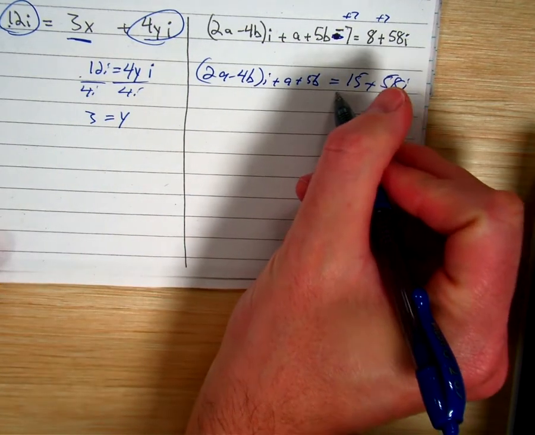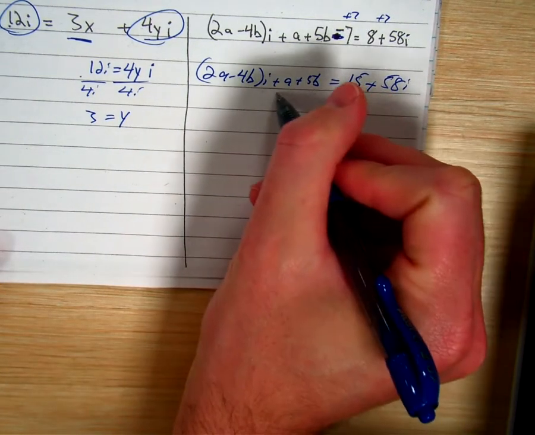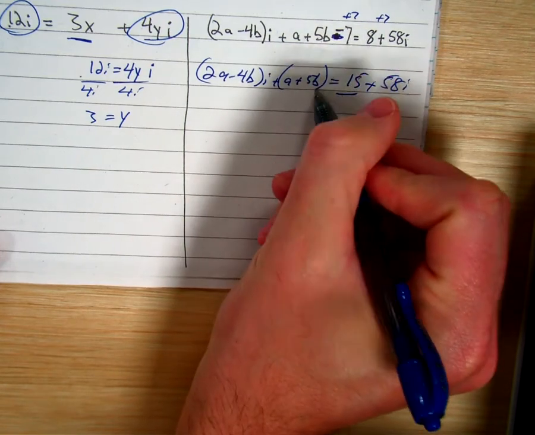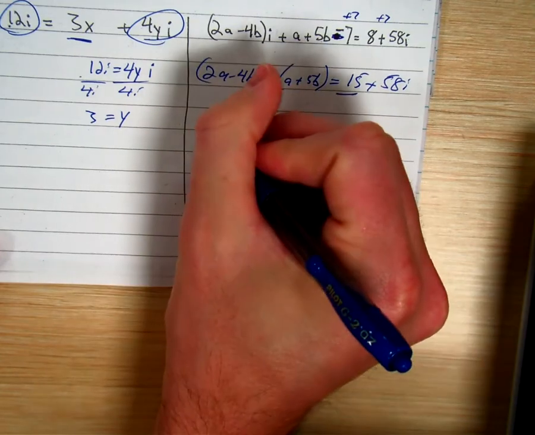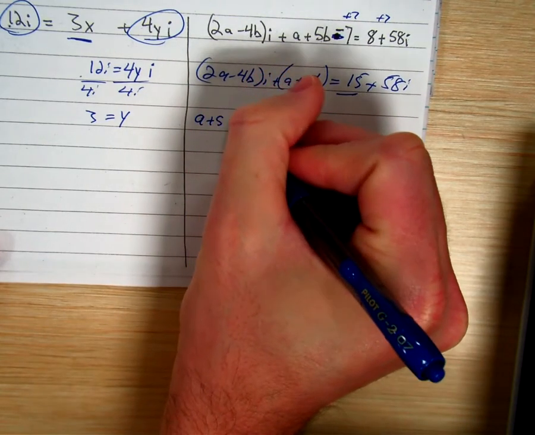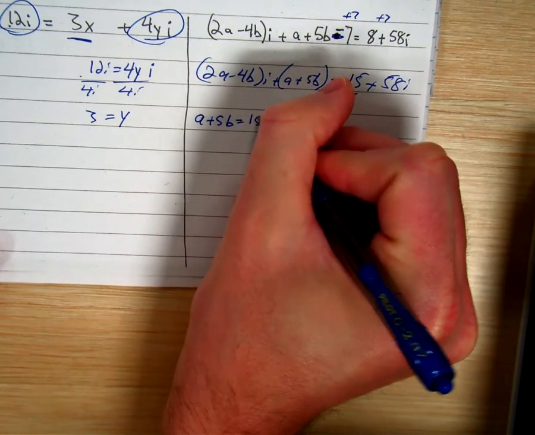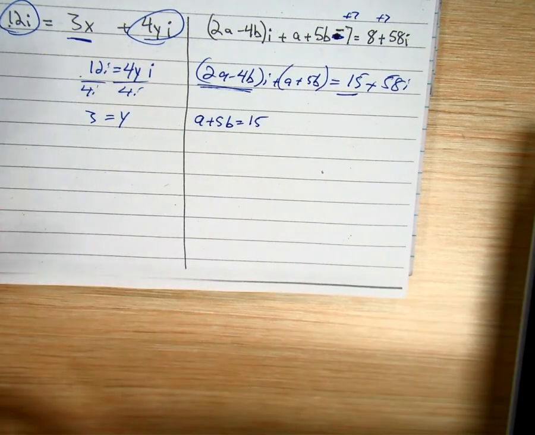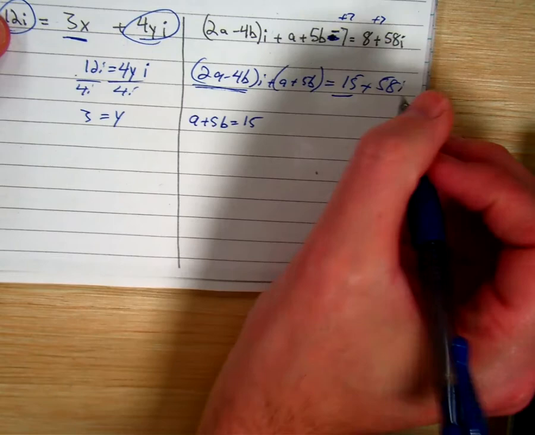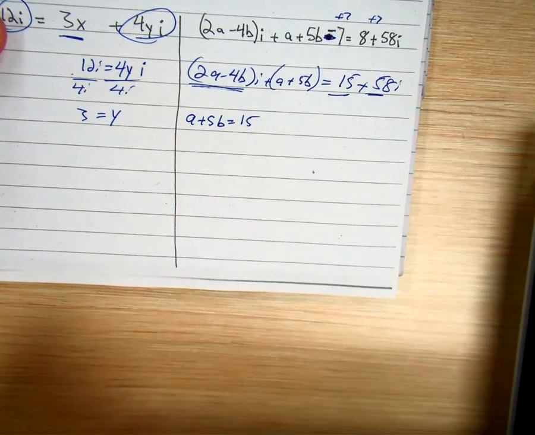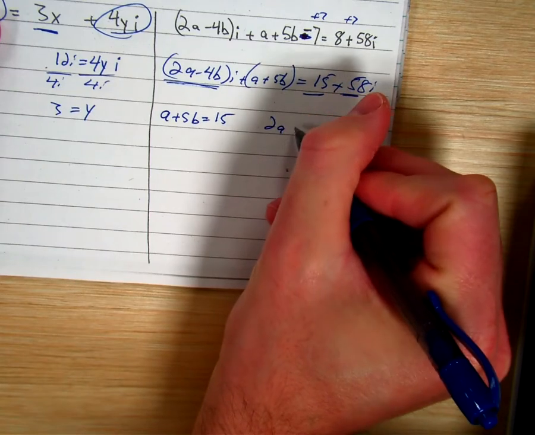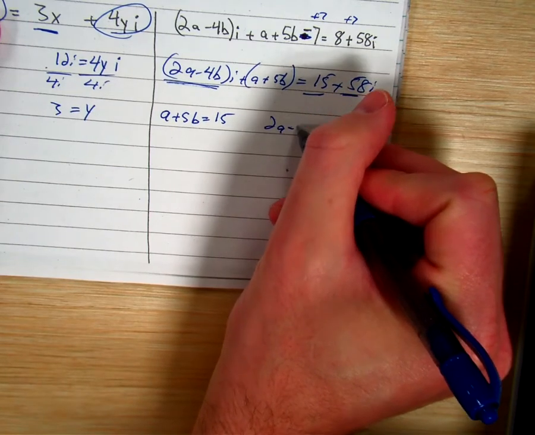So the real part is 15, and the real part over here, the non-imaginary part, would be a plus 5b. So I know that a plus 5b equals 15. The imaginary part, 2a minus 4b, needs to equal 58 for our imaginary parts to match.